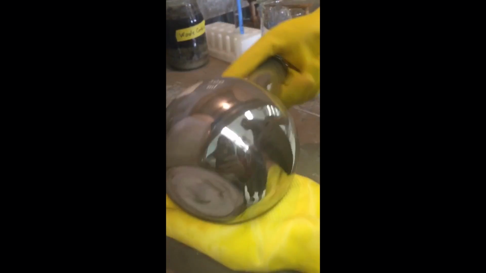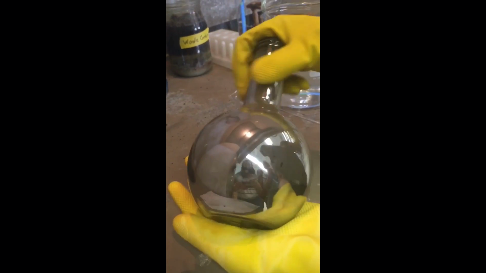Here you'll begin to see the mirror forming. Continue to swirl until a full reflective mirror has been formed on the side of the flask.